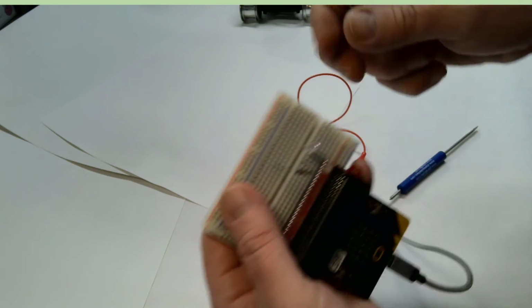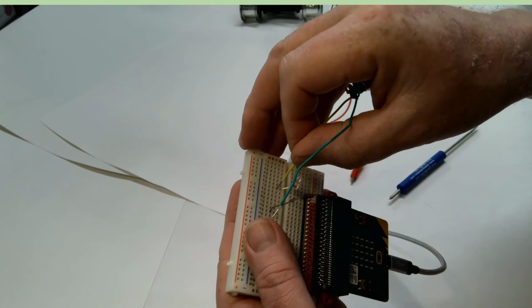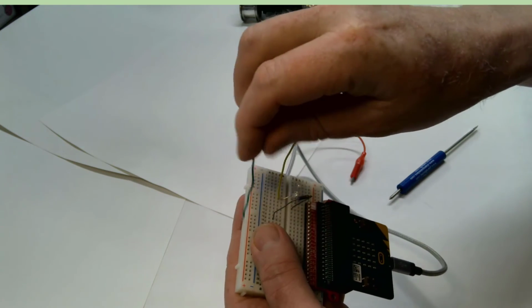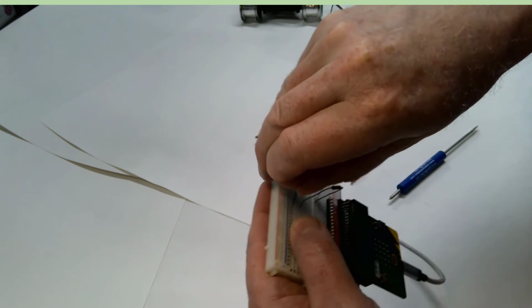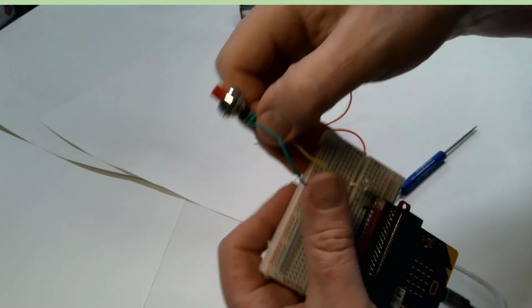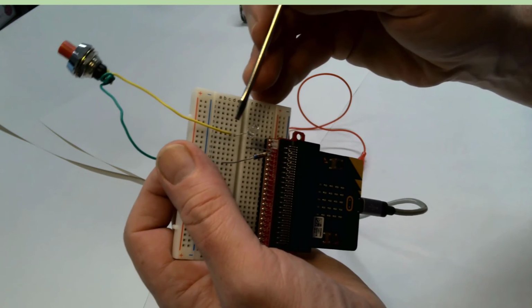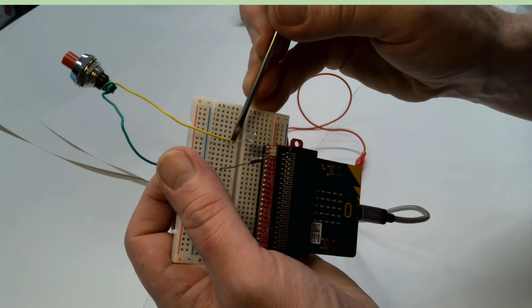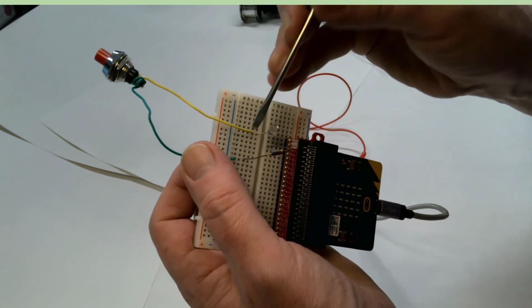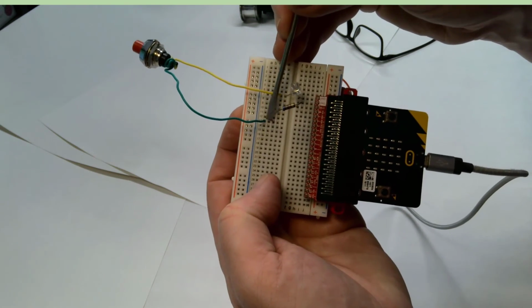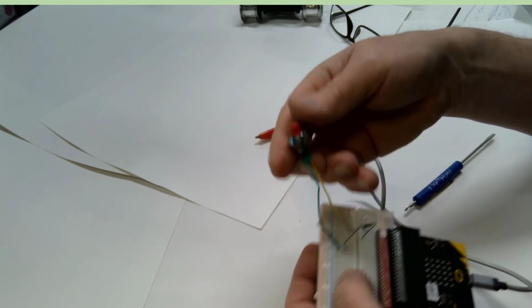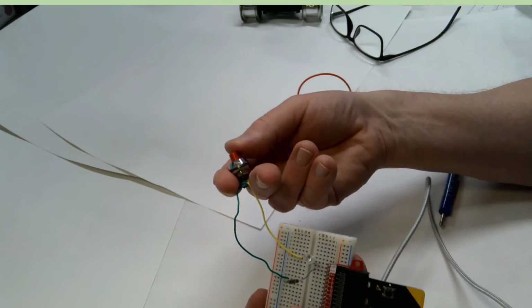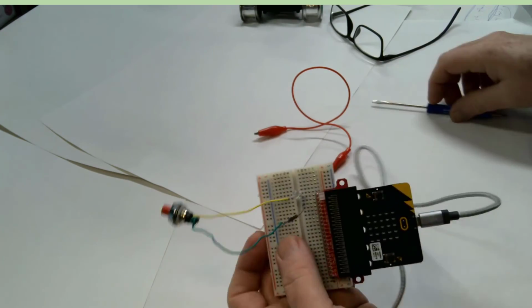And I am going to bridge the gap where I broke open my LED circuit with this push button switch. So again, I've plugged one of these wires into the same set of holes as where the LED's plugged in, and I've plugged in the other wire into the same set of holes as where the resistor's plugged in. And now when I push the switch, the LED turns on and off.